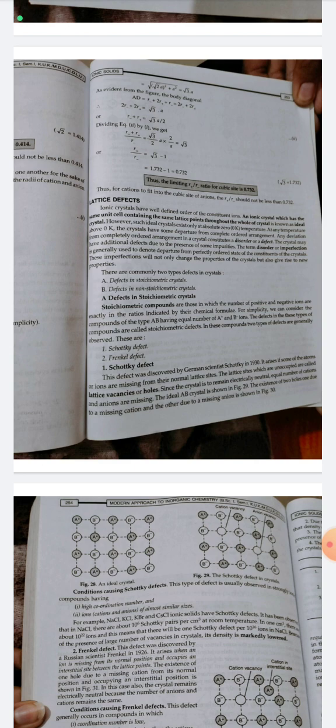the ratio indicated by the chemical formula. For simplicity, we can consider compounds of type AB, which have an equal number of A positive and B negative ions. The defects in these types of compounds are called stoichiometric defects. In these compounds, two types of defect are generally observed. These are Schottky and Frenkel. Schottky defect.